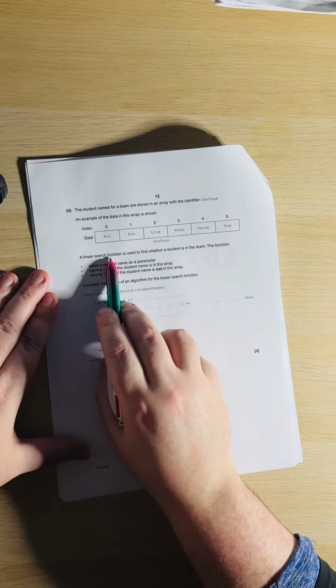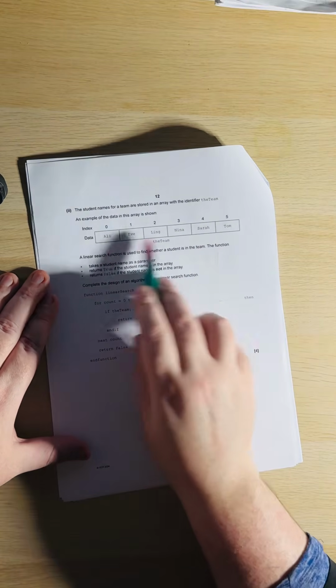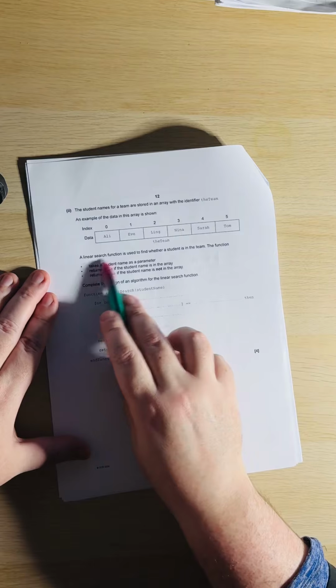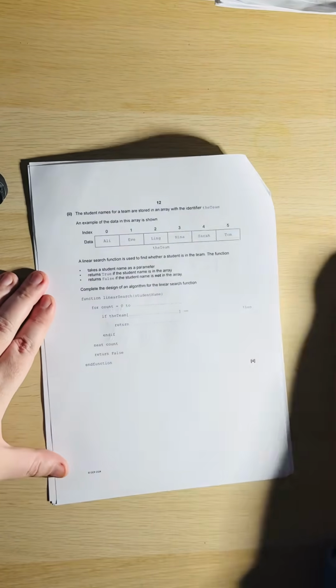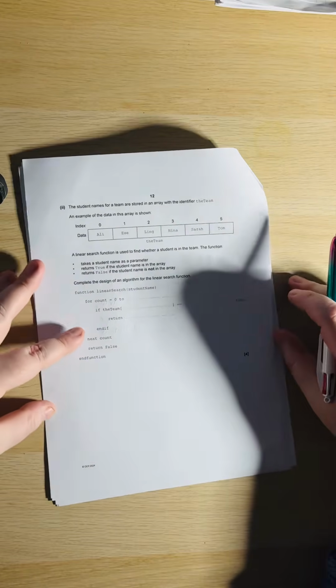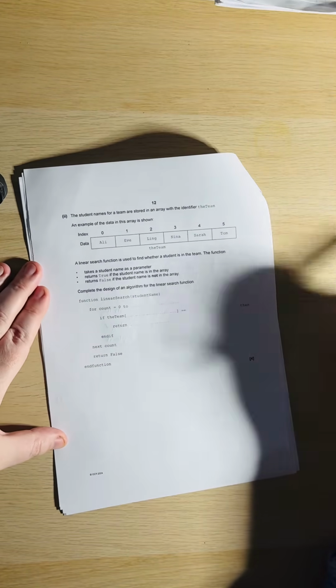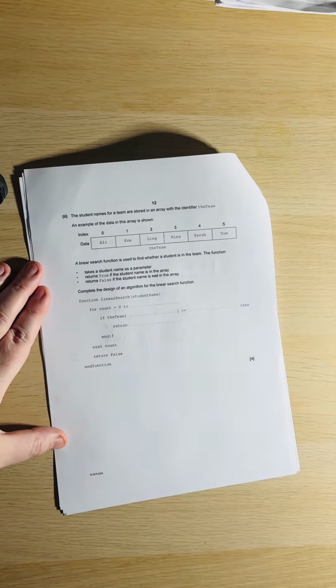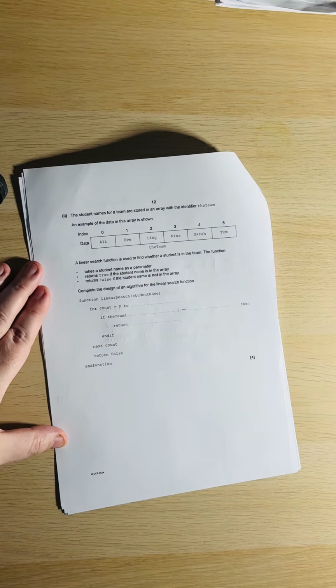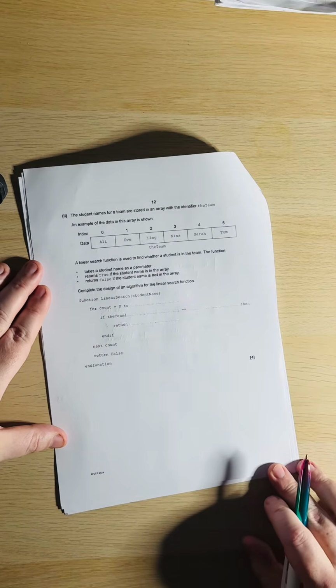A linear search function is used to find whether a student's in the team. Interesting that they're alphabetical, but it's a linear search because linear search doesn't need the data to be alphabetical. But a binary search, of course, requires it, as we said earlier. The function takes a student name as a parameter, returns the value true if the student name is in the array, and it returns false if the student name is not in the array.